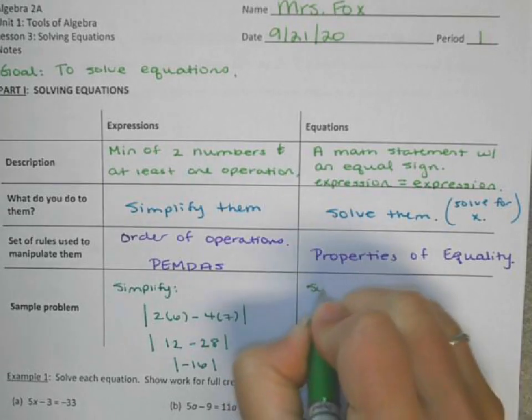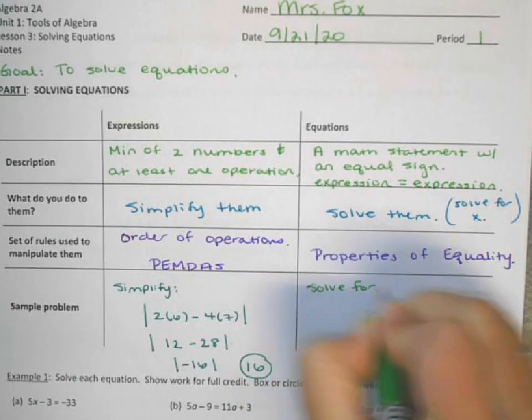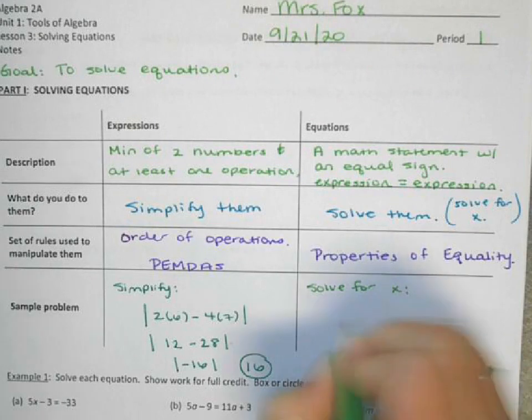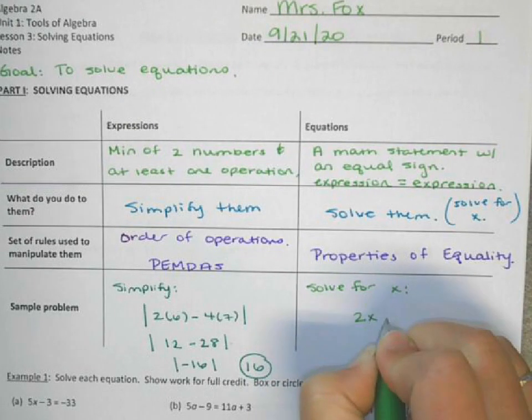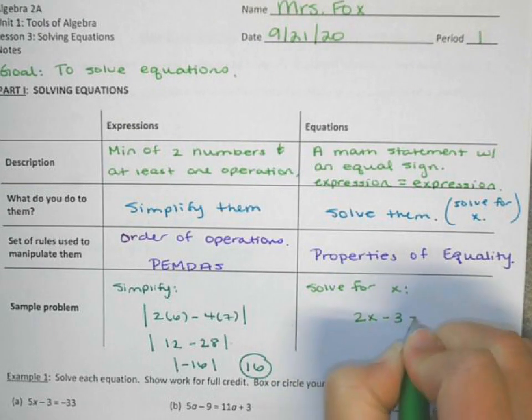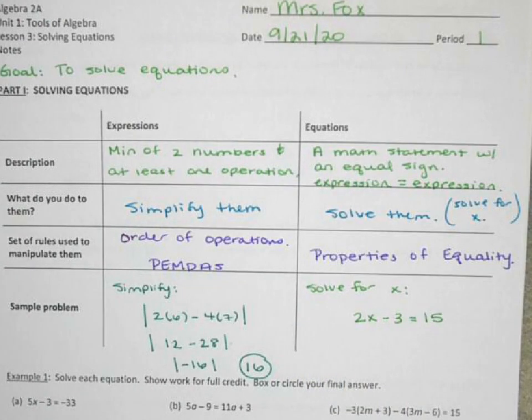It'll say solve for x. And maybe you're given that 2x minus 3 equals 15.